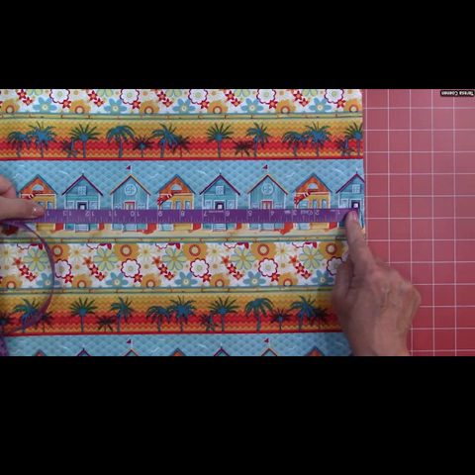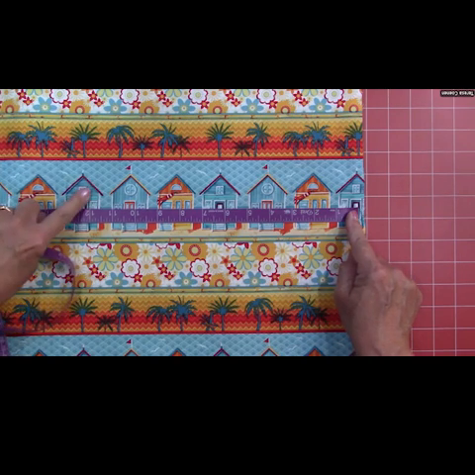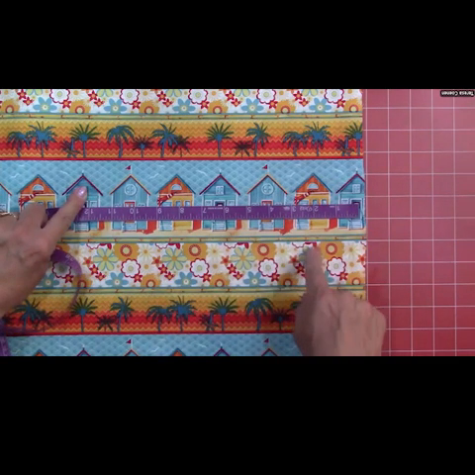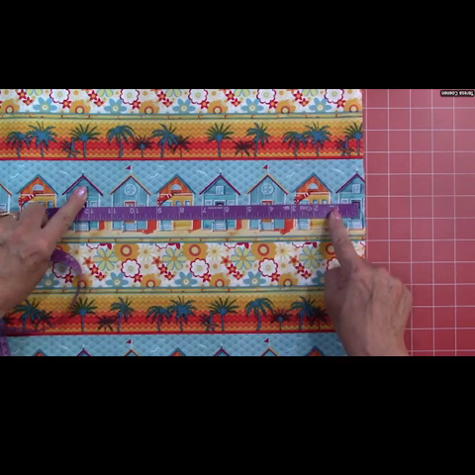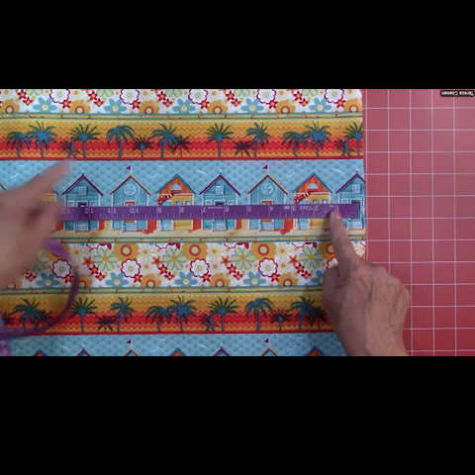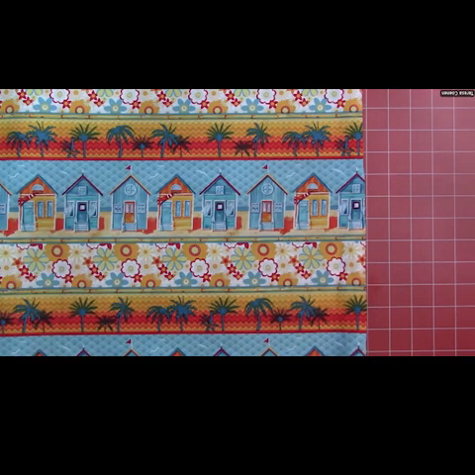Now, 12.5 inches is probably not going to get me a lot of blocks, maybe 10 to 12 blocks that I can use in my quilt. And if I want a small quilt with setting squares, that'll be fine. But in this particular case, I went double that. So I have a 24-inch repeat, and that way then I'll get more blocks out of my quilt.